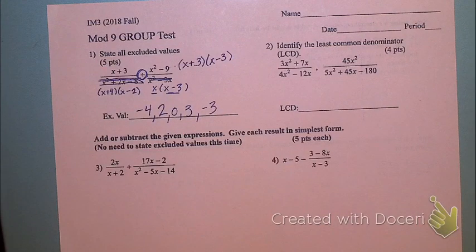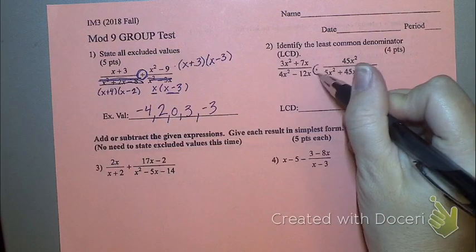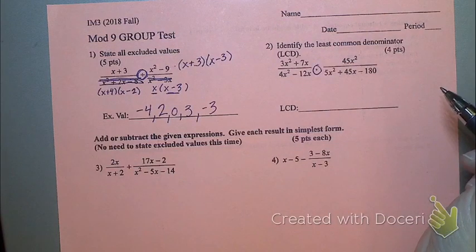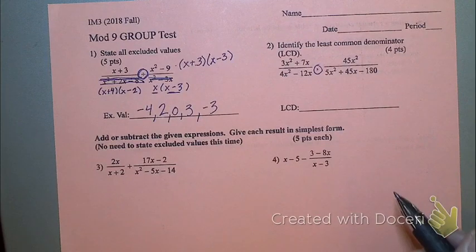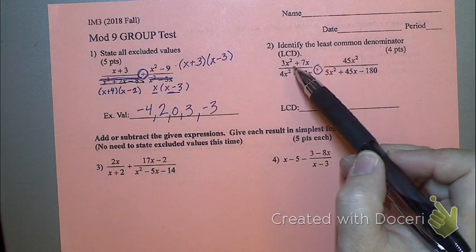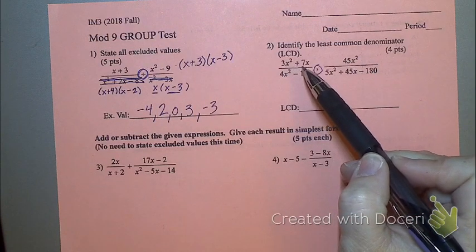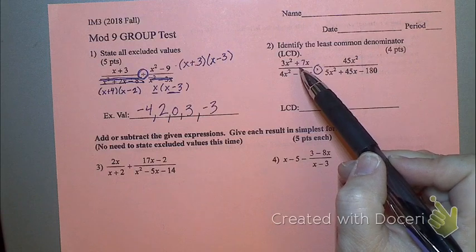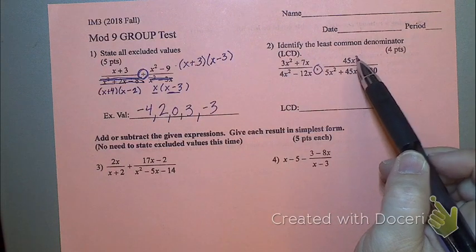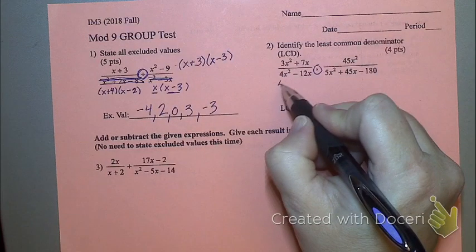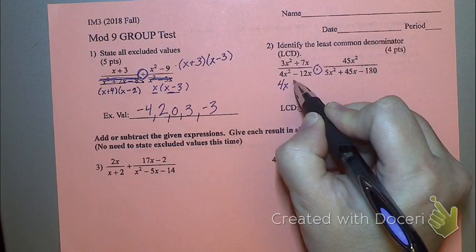Yes? No? Okay. Number 2, identify the least common denominator. You notice it's not an add, subtract, multiply, or divide sign. It's just a comma, because it's just two fractions. We don't want you to add, subtract, multiply, or divide. We just want you to talk about denominators. So do I care that the numerator is 3x squared plus 7x? No. It could be a smiley face. I don't care. Do I care that this numerator is 45x squared? No. All I'm concerned about is these denominators, and they must be factored.